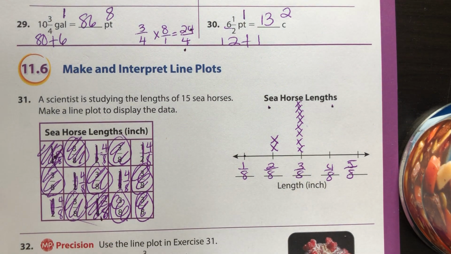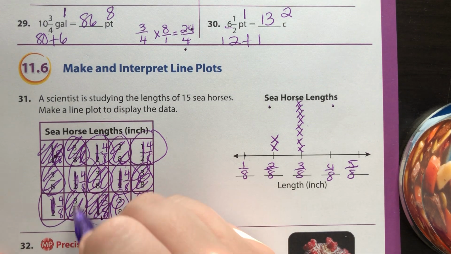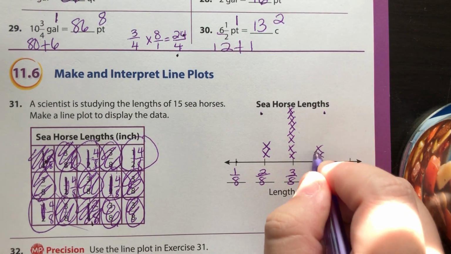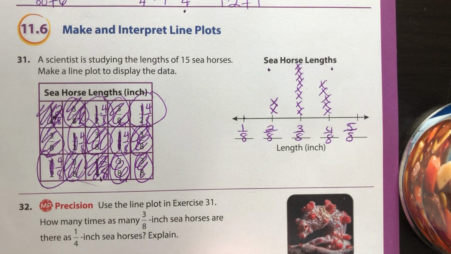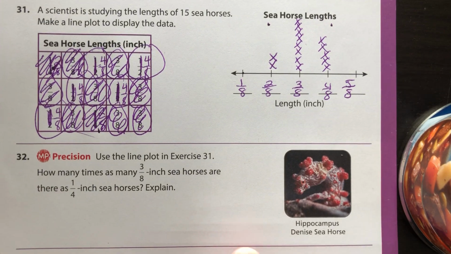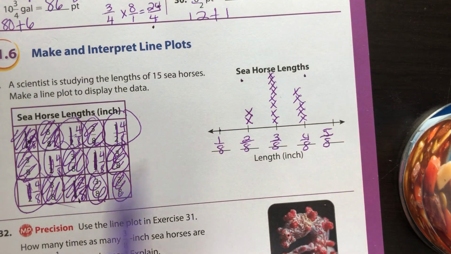Now all I have left are my 4 eighths. I see 1, 2, 3, 4, 5. Okay, so I have finished my line plot. That's awesome. Now it says in 32, use the line plot in exercise 31, so the one we just did.